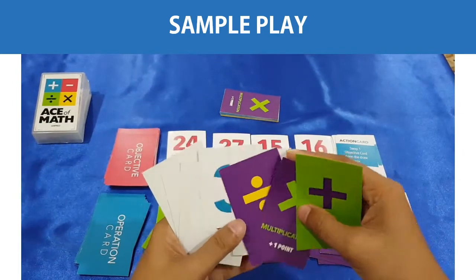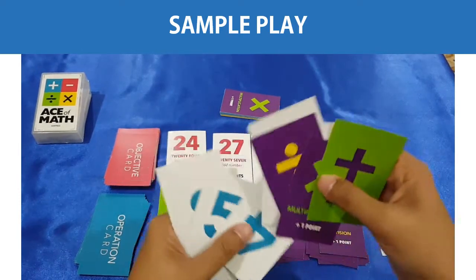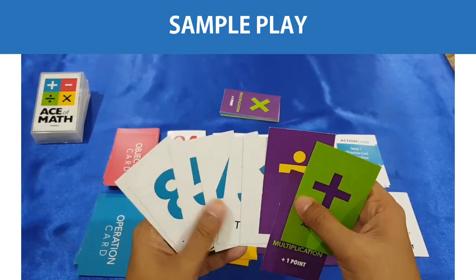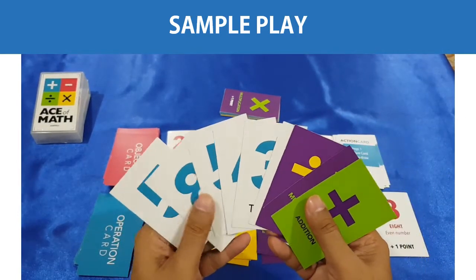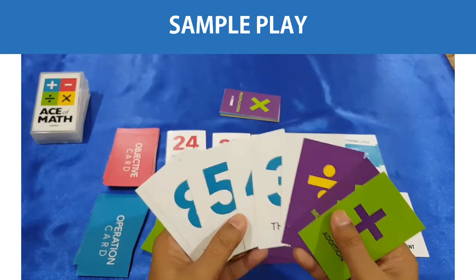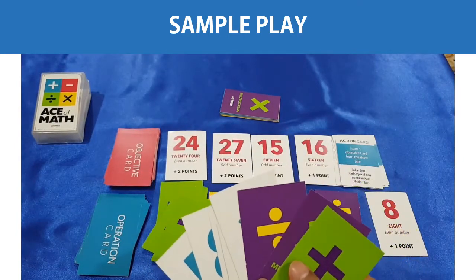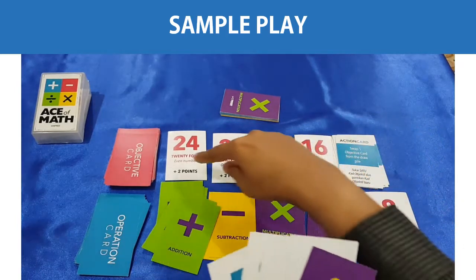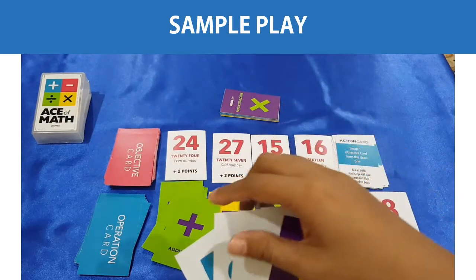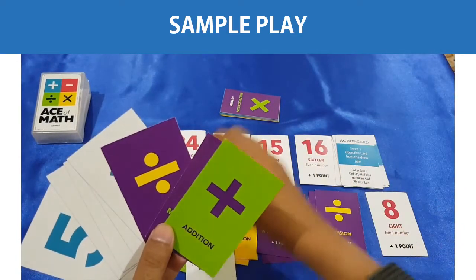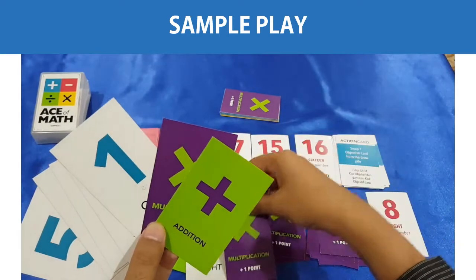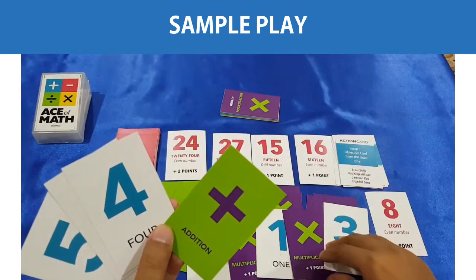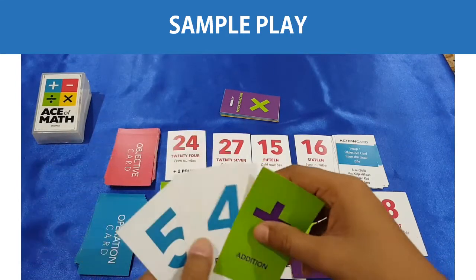Okay, after playing one action, he needs to solve the objective if possible. If not, he will pass his turn to the first player again. Right, from these cards, the third player is able to solve one objective, which is number 24, by combining the expression of 8 multiplied by 1 and then multiplied by 3, which makes 24.